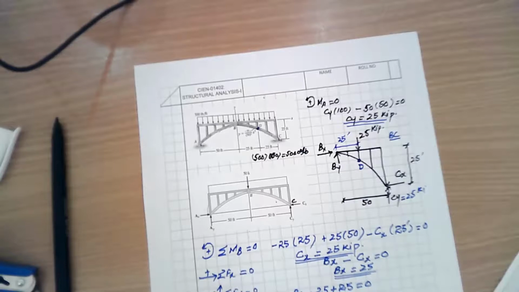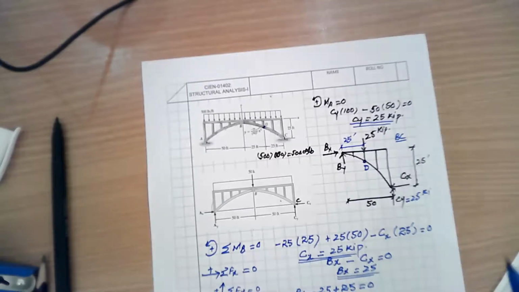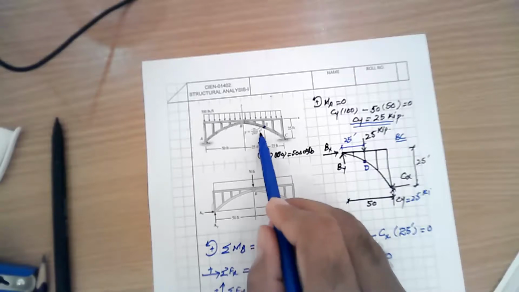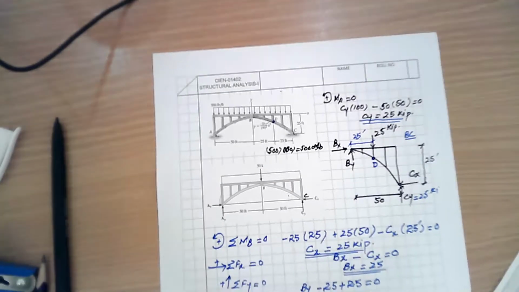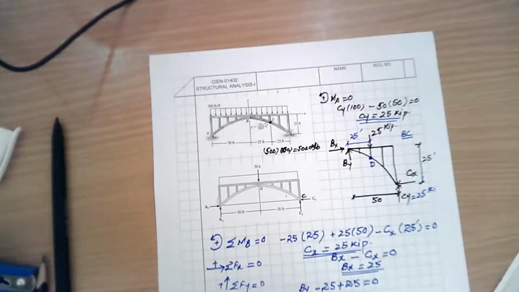So we know that the equation of the parabola is 25 over 50 square into x squared. We have to construct first the section BD free body diagram.